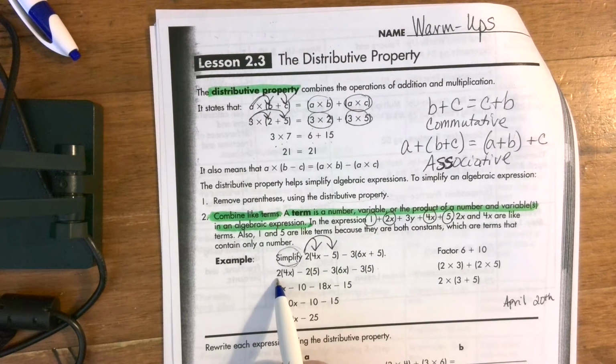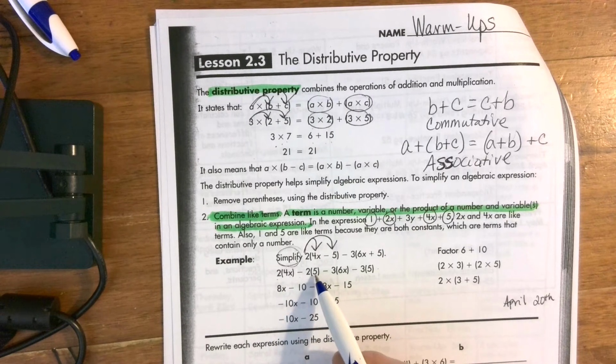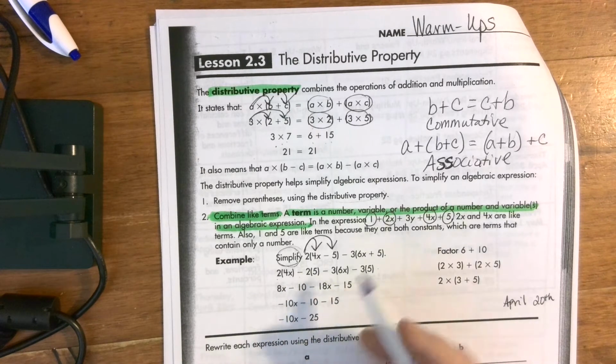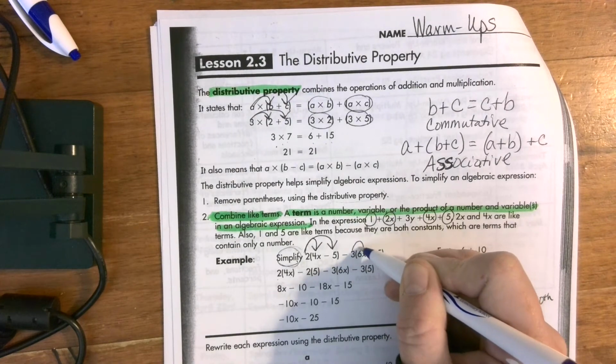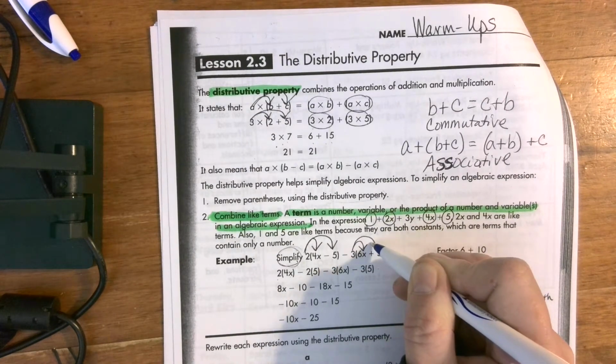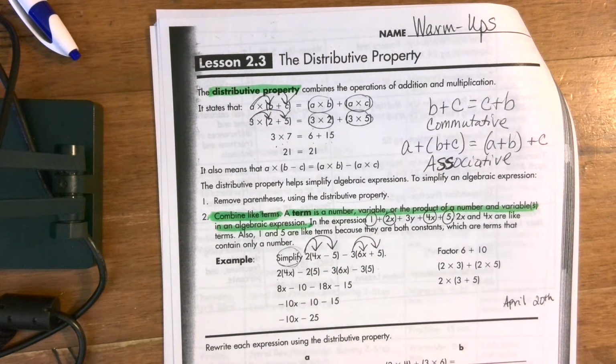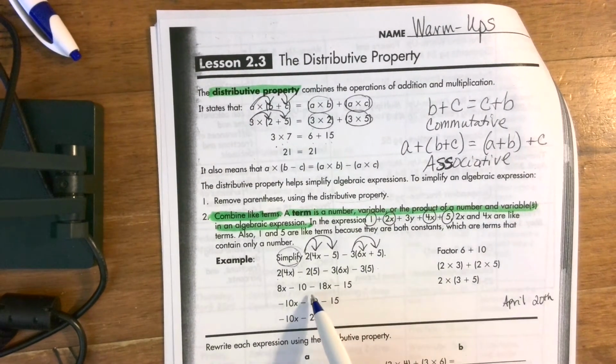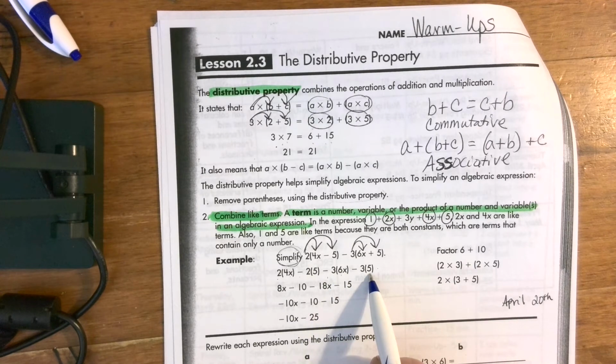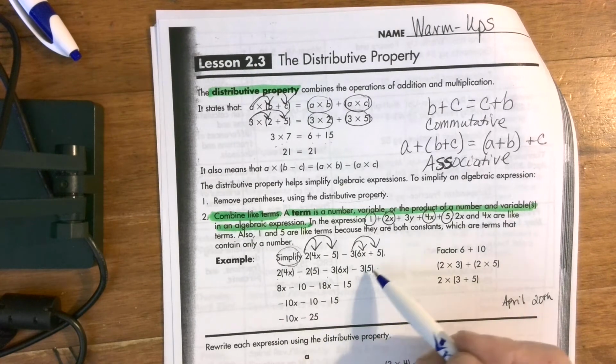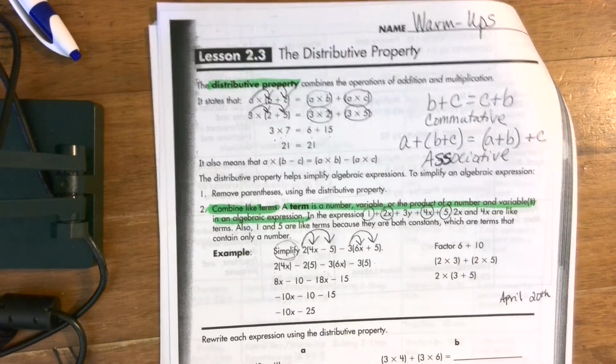So we're going to find 2 groups of 4x minus 2 groups of 5. Then we're going to distribute our times 3. So subtract 3 groups of -6, 3 groups of 5. So now we're going to go through and actually do our multiplication.